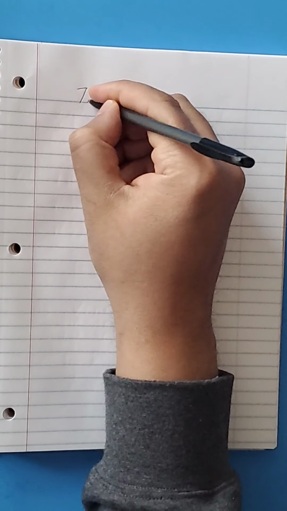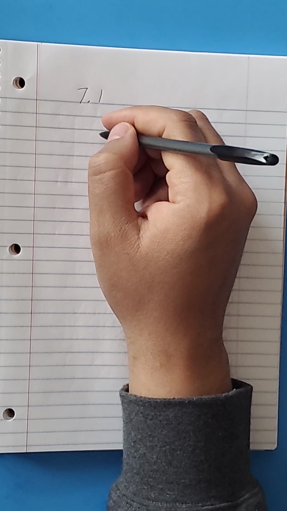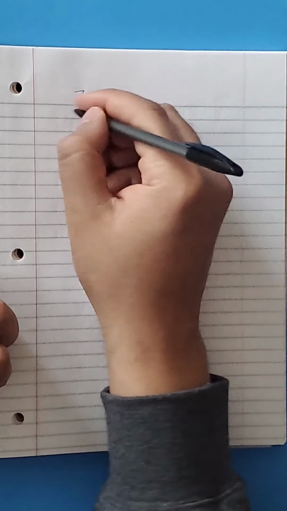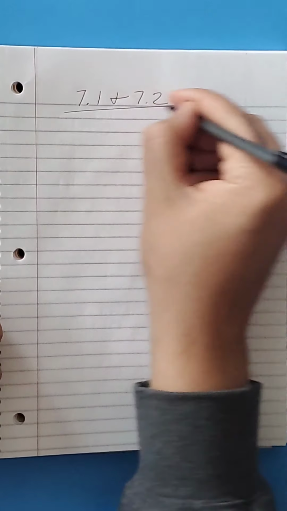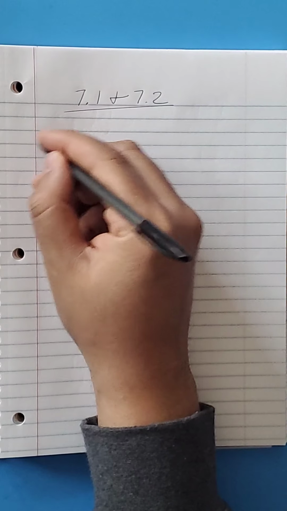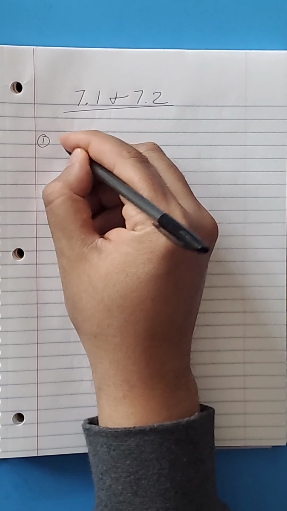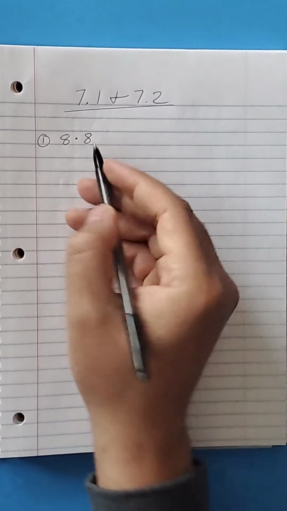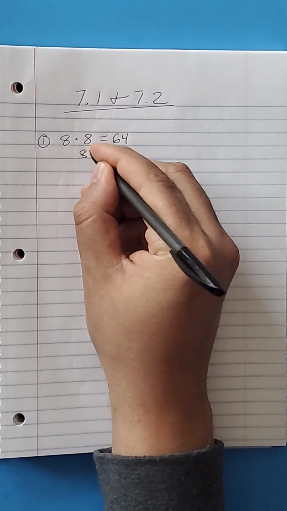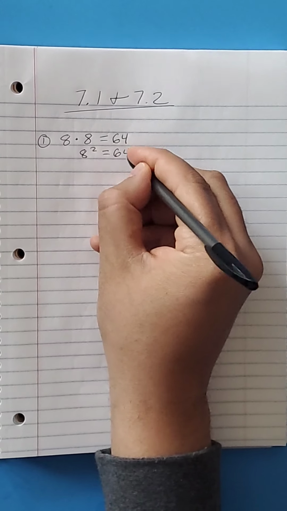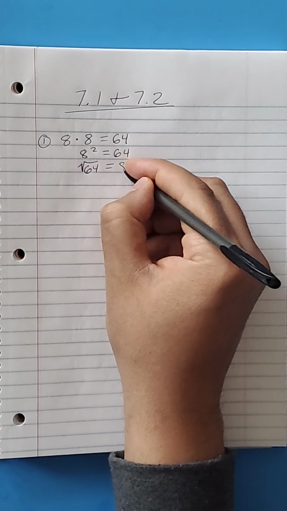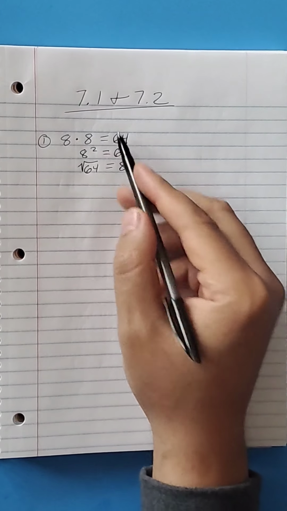All right. So for 7.1, it's pretty basic as far as the square roots are concerned. I'm going over 7.1 and 7.2. For the square roots, it's just a matter of looking at numbers like this. 8 times 8 equals 64. That means that 8 squared equals 64. This also means that the square root of 64 equals 8. So this is like a fact family.